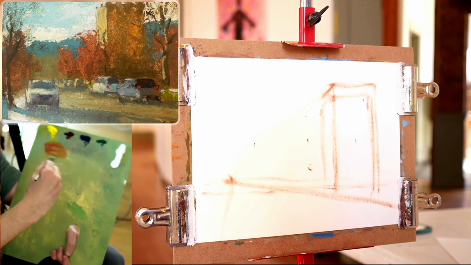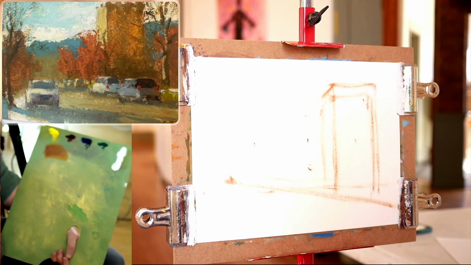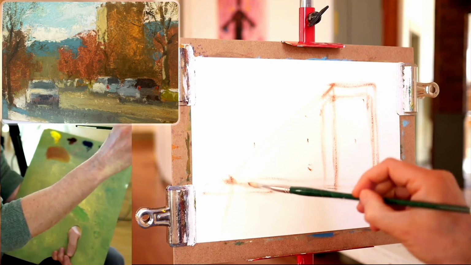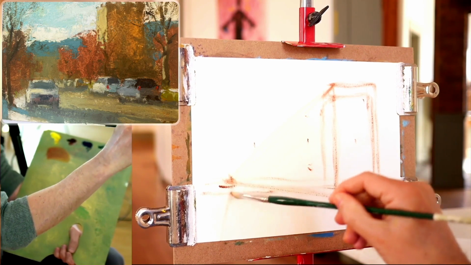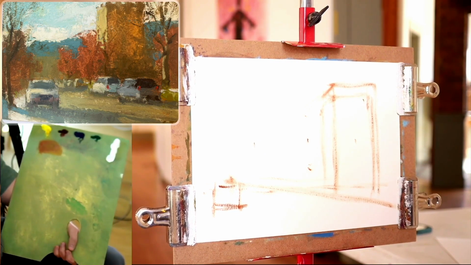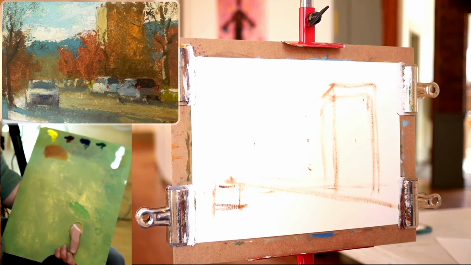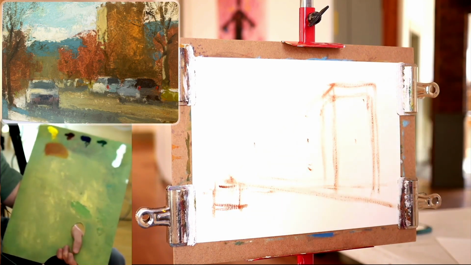You can see I'm not worried about paint. I'm using plenty of paint. I'm not mixing it too much. I don't try to make specific cars. I'm just thinking about a general car, and a general car is kind of a rectangle. In the reference, there's that car on the left, the closer car on the left. I'm moving it back a little bit. I don't want it so close, so that I can put a person in there.